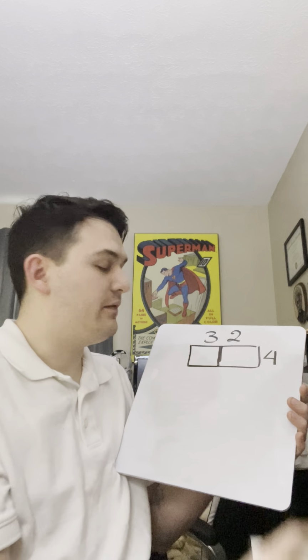The next method that I want to cover is the lattice multiplication. It has some really good uses, I think, in any form of multiplication. It works really well. So the first example I want to do is 32, and you're going to create a box, and this is going to be a single digit multiplier. So you split the box because you have 2 digits, and you multiply by 4.